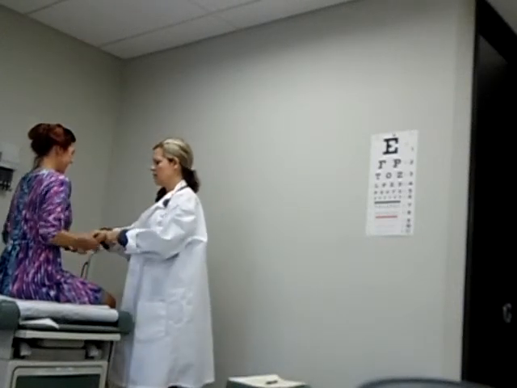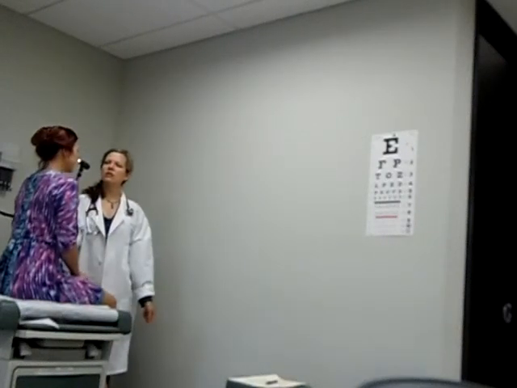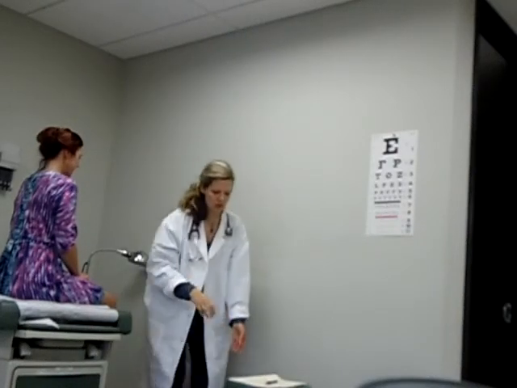Can you squeeze? Just keep it good. Just check your eyes. Look straight ahead for me. Check your shadows. And then we'll just mark this. I watched the patient's gait to record that on the chart.